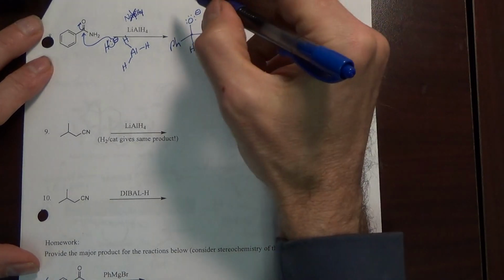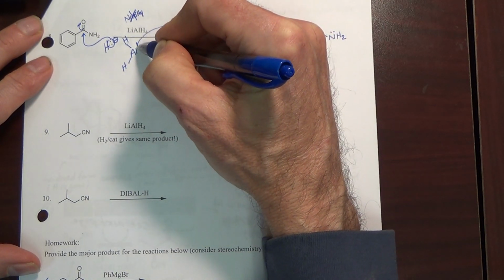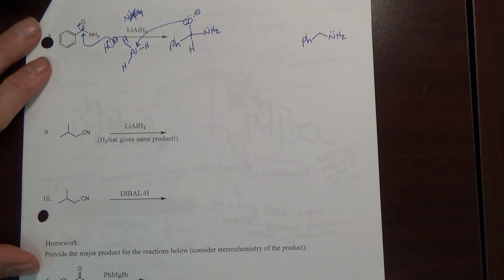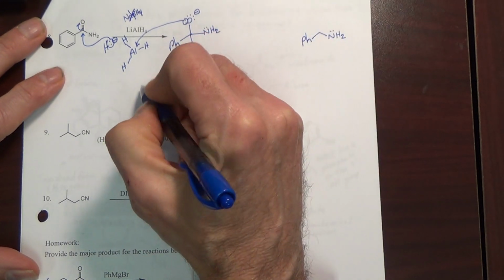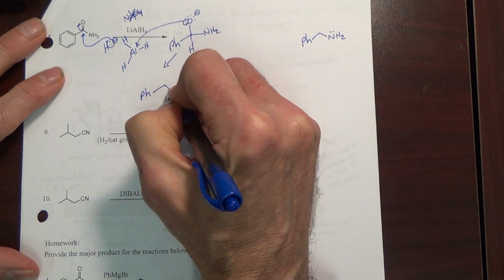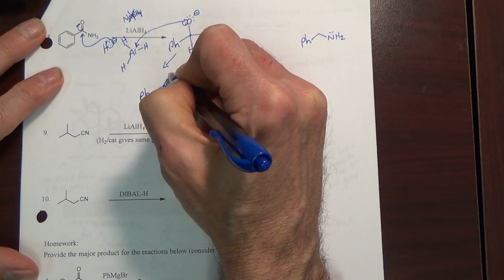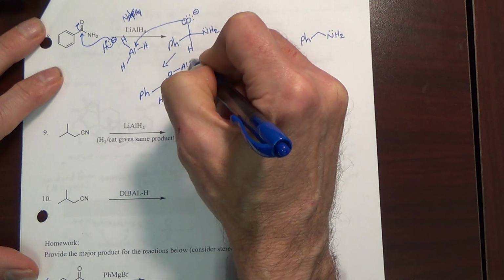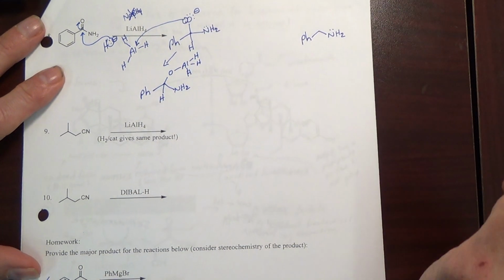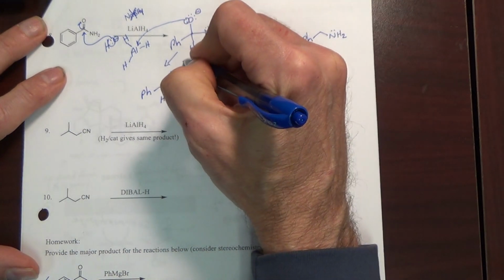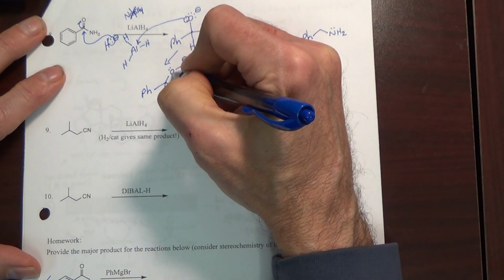And what happens here is the anionic oxygen coordinates with the aluminum. And that gives this here, and the aluminum is now minus again. It has 4 bonds, 4 valence electrons. The oxygen is neutral.